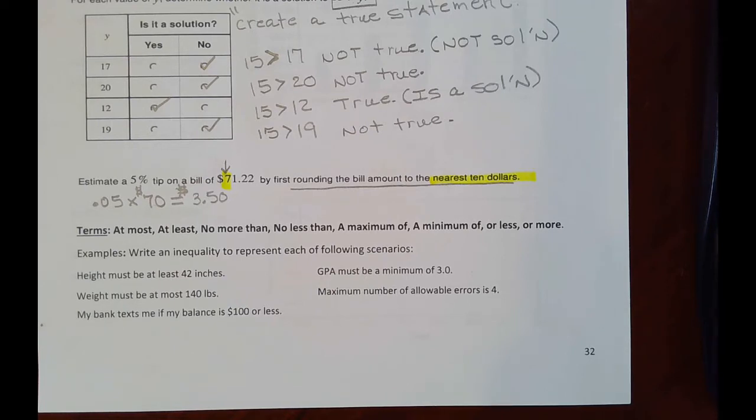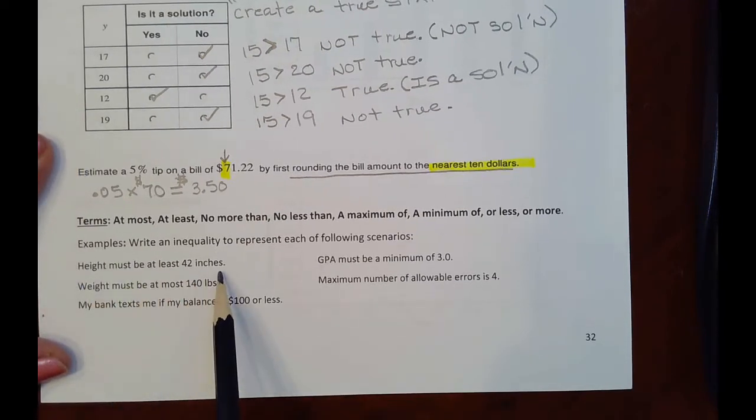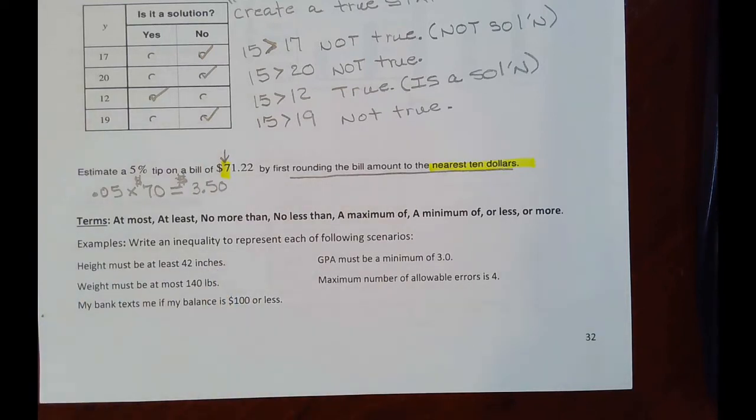Sometimes you'll step up to a particular ride, and let's say you have your child or your younger brother or your baby sister, and they're wanting to go on that ride, and you get up to the ride and the sign says, height must be at least 42 inches. What does that indicate? Well, if you don't have somewhat of a grasp of less than or greater than, then you don't know if that's greater than or less than 42.